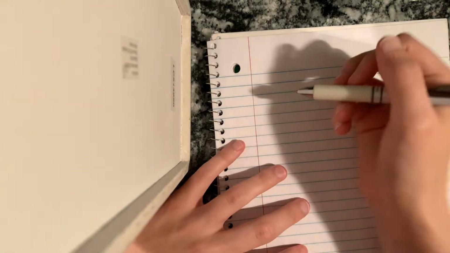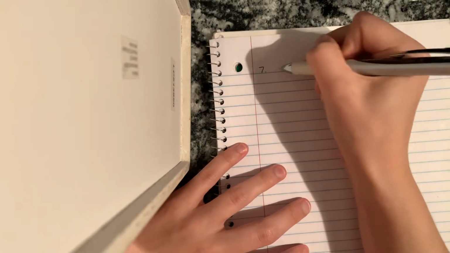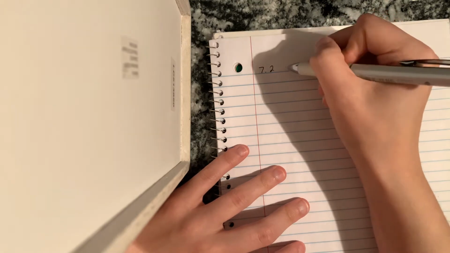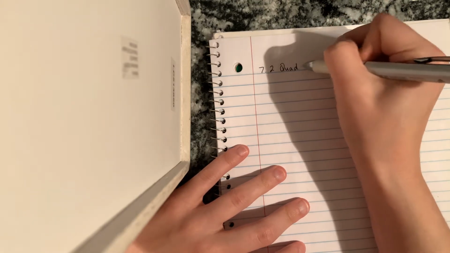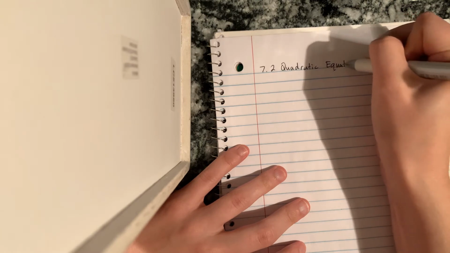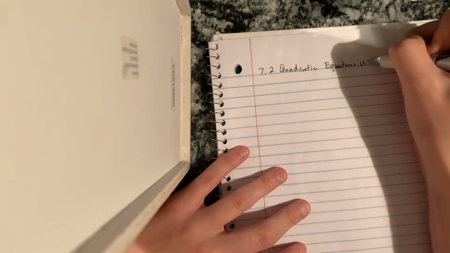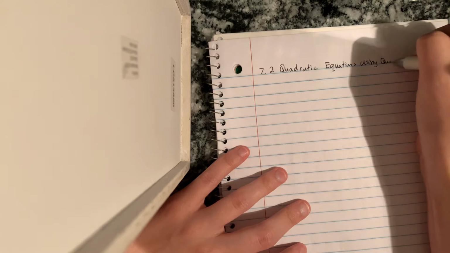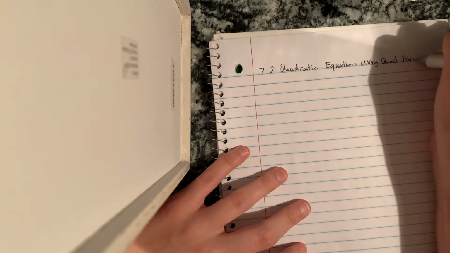All right, so our last lesson is dealing with 7.2 quadratic equations, but now using our quadratic formula. So you're basically just plugging into the quadratic formula, which I'm going to write down in a second, and finding the solutions with that.